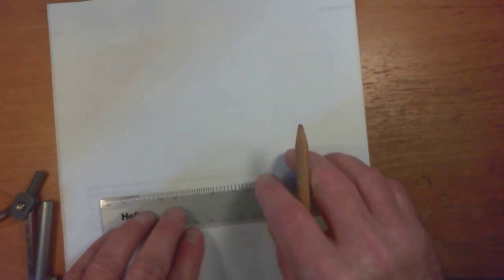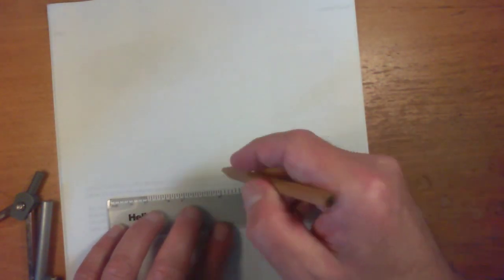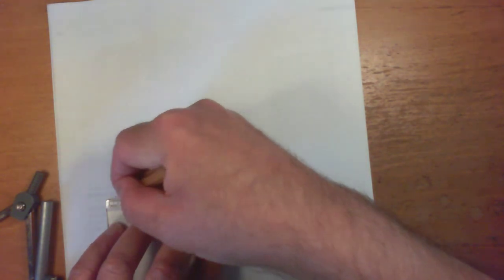Right, so that's lines. How can I construct an angle of 60 degrees? Well, I draw my line in originally. What I'm essentially going to do is construct an equilateral triangle, which is a triangle with all sides equal and all angles equal. So therefore each angle would equal 60.